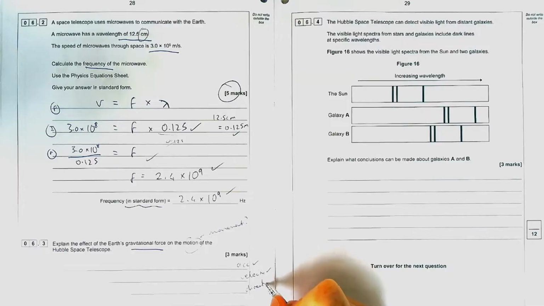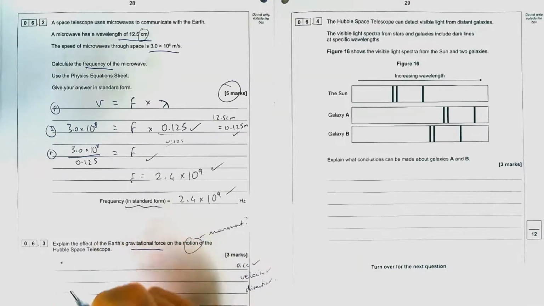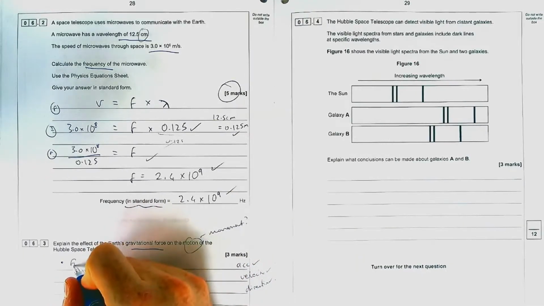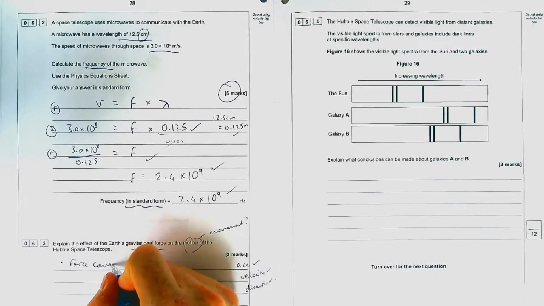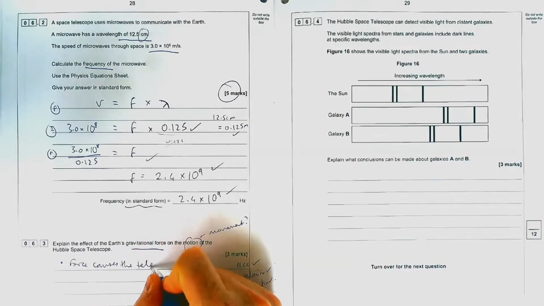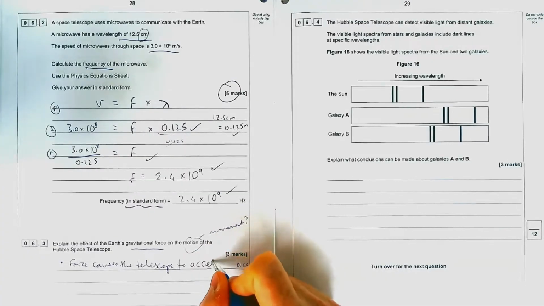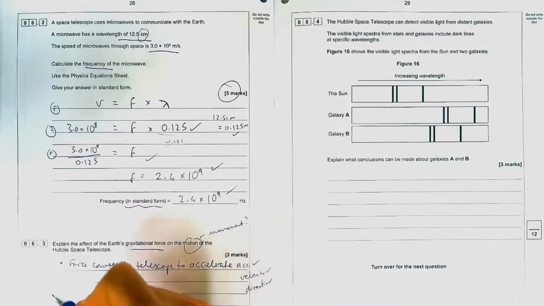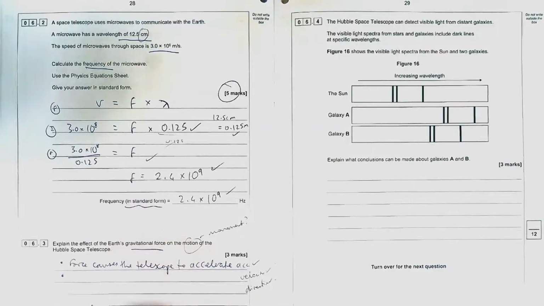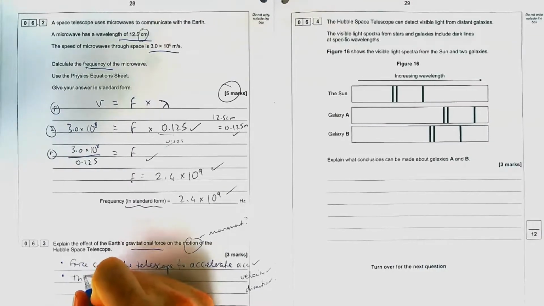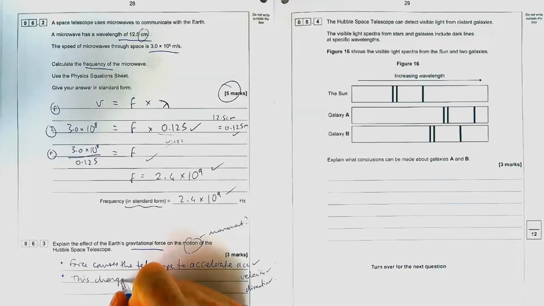So this changes the direction, because it's going around in a circle, so it's changing direction continually. Direction of the telescope. And then lastly, well, how does that affect anything else? Well, actually, we should know that velocity is speed with a direction.